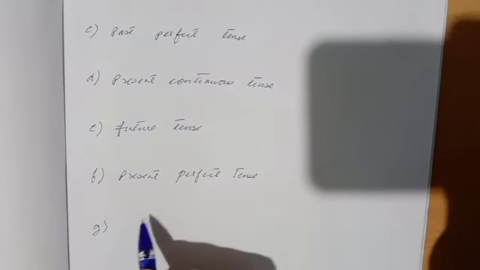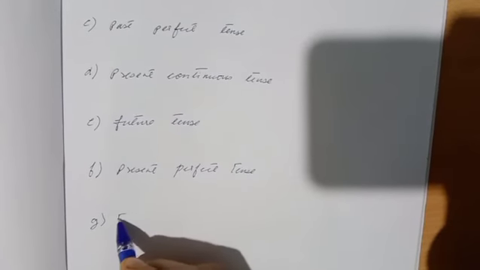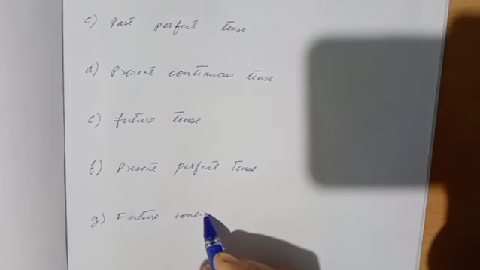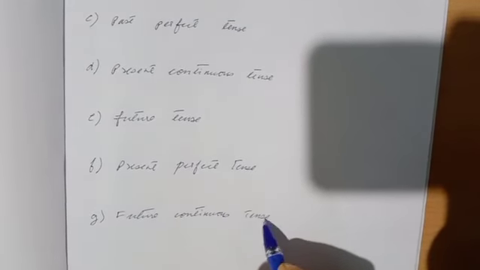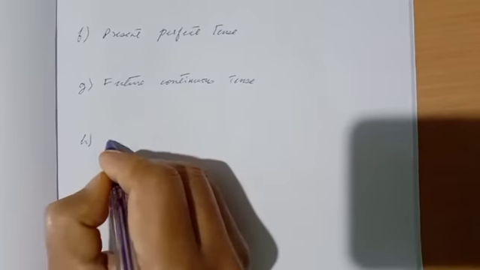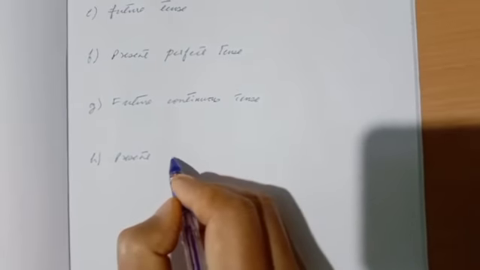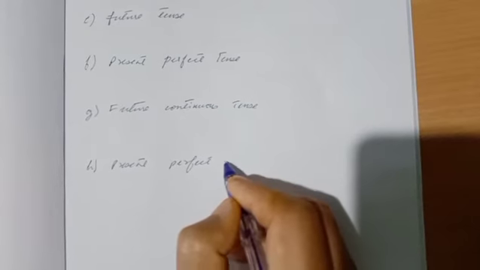The next one is future continuous tense. Future continuous tense. Next one is present perfect continuous tense.